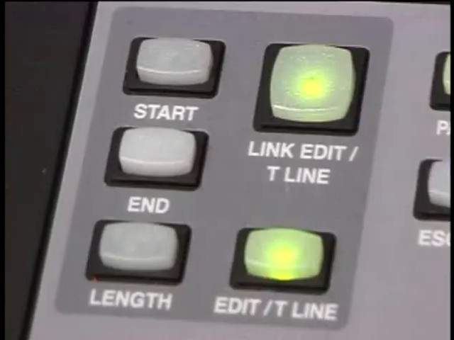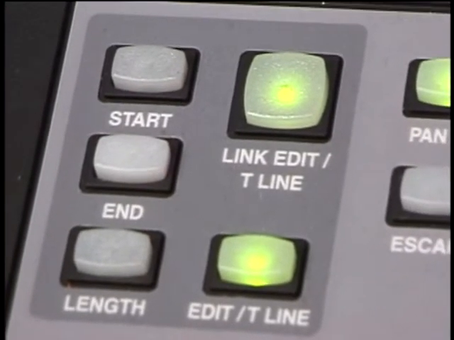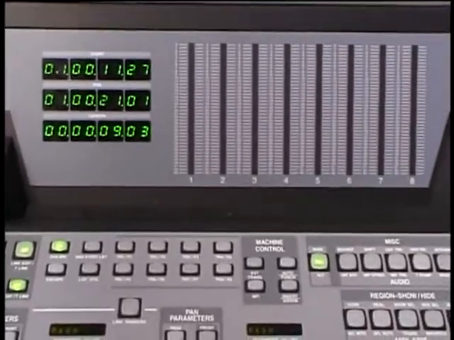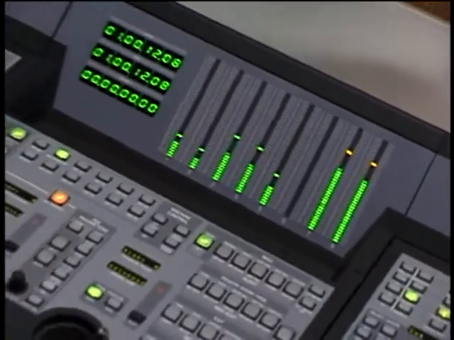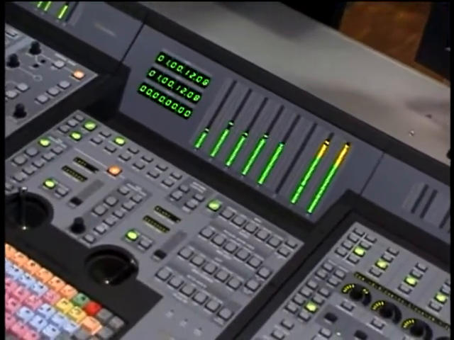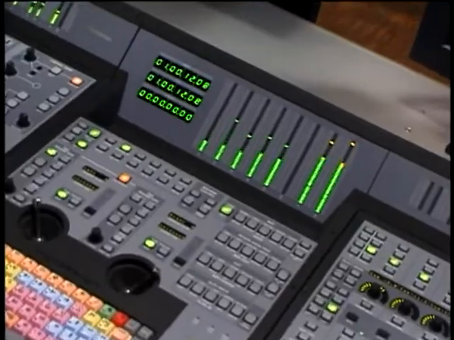And lastly, we then have the start, end, and length keys. These allow us to make numerical entry into our selections that we have on the Pro Tools edit page, and we can see them displayed up here on the meter bridge. And finally, our 8-channel output meters. They feature 40-segment high-resolution displays, so you can view any of your surround sound formats down to 1 dB increments.